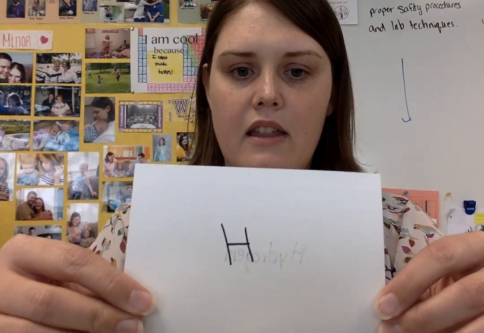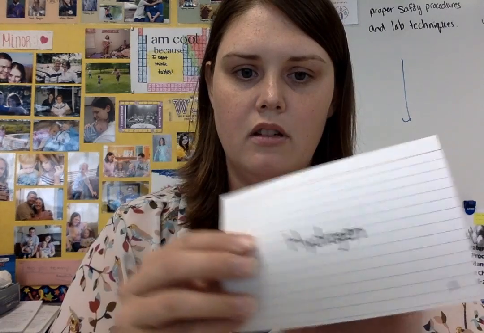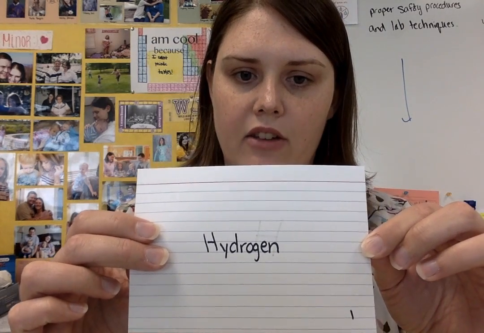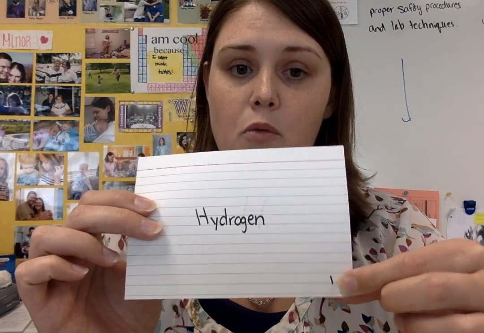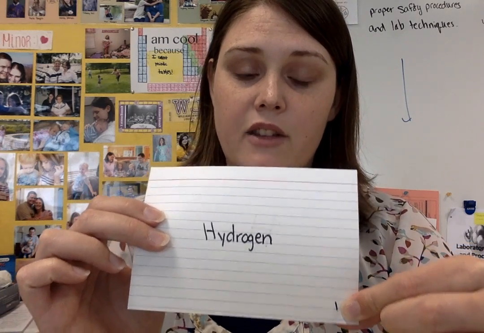So you are going to make a card that has the H symbol, and on the back it's going to say hydrogen. I have a little 1 down here to remind me that that is the first element, because not all of the elements are going to be on the first quiz. They're going to be in stages for you to get a chance to learn them.